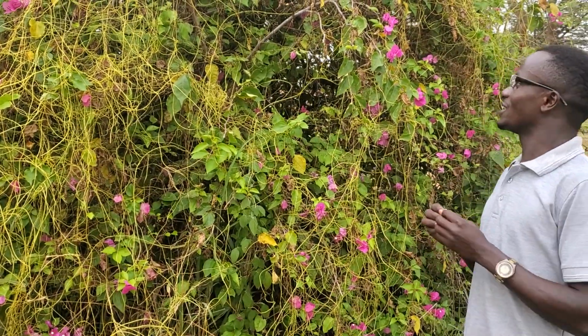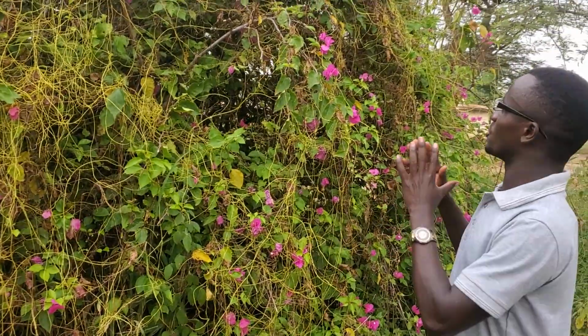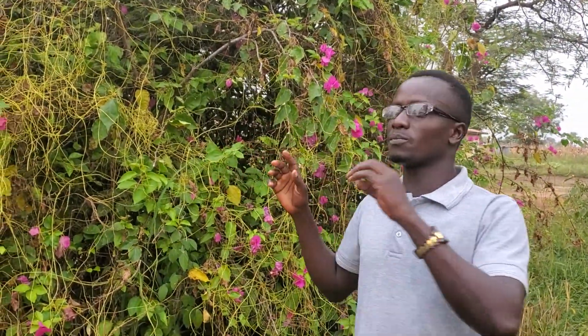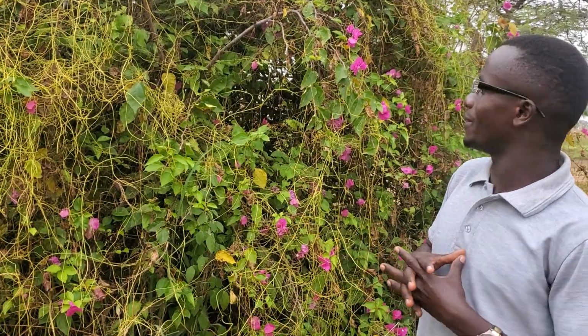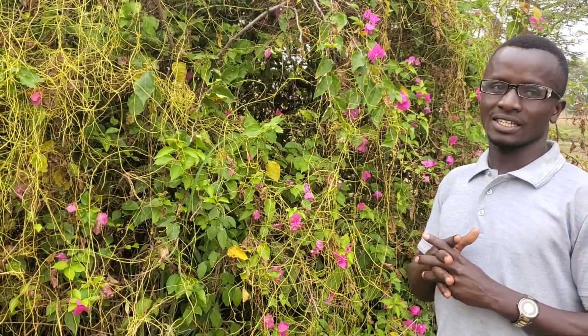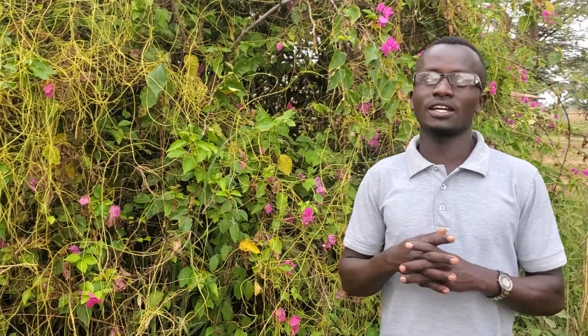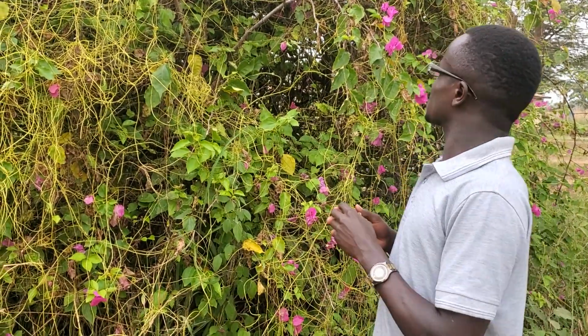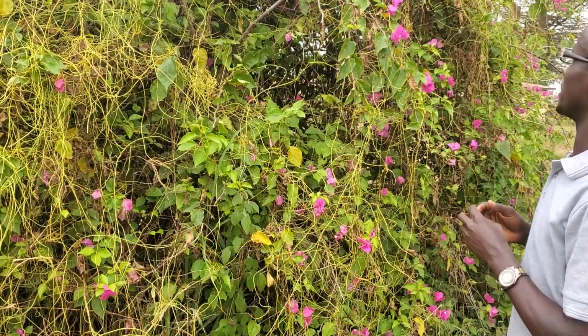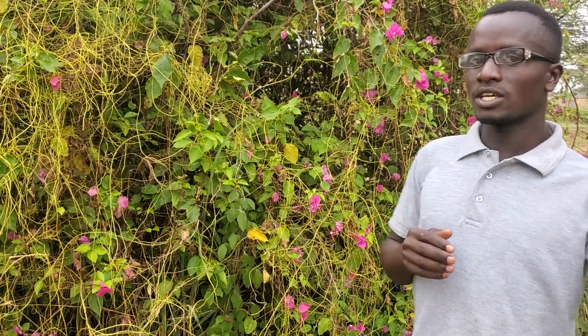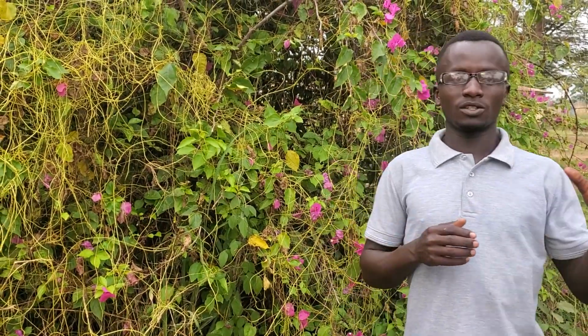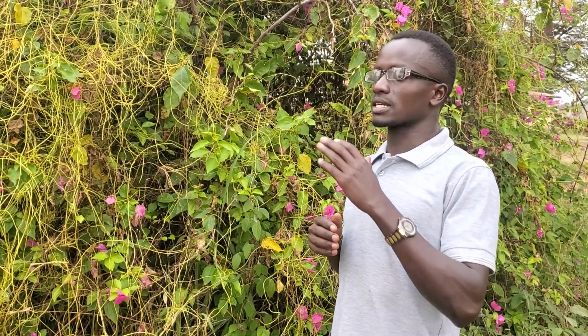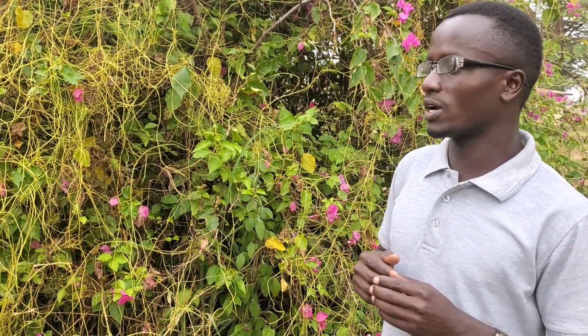We have come here to talk about this common plant. It has been seen by everyone who has traveled all over the country. It is called dodder plant, Cuscuta. This plant is very common in northern Uganda, which is the eastern part of Uganda, and it has come to the central and western parts of Uganda.